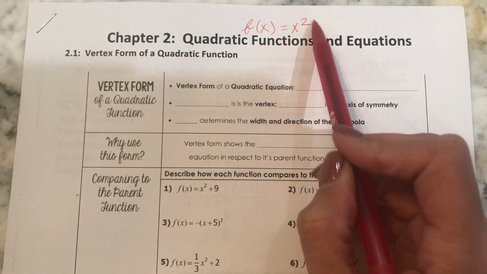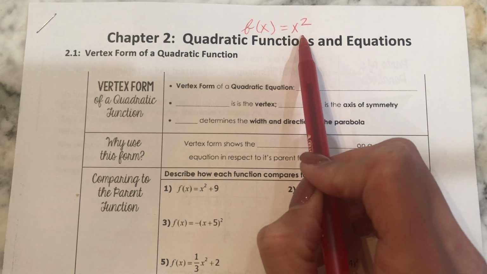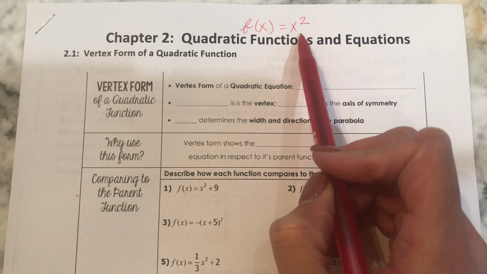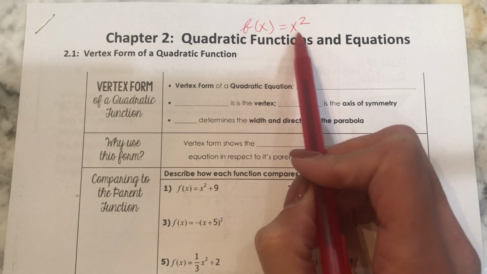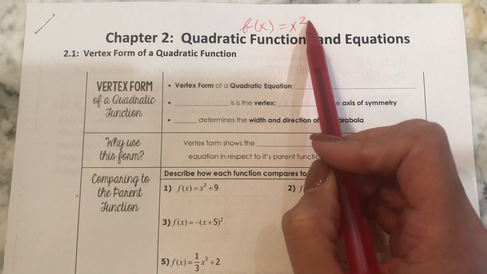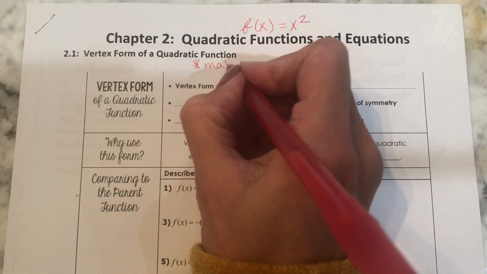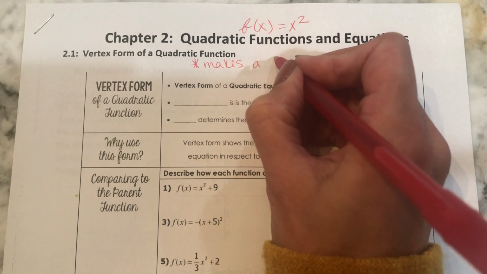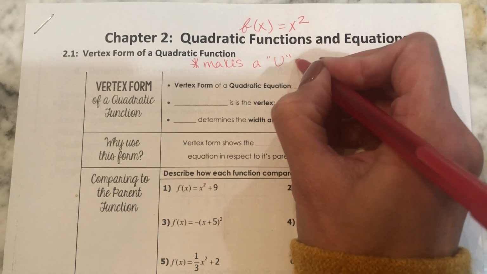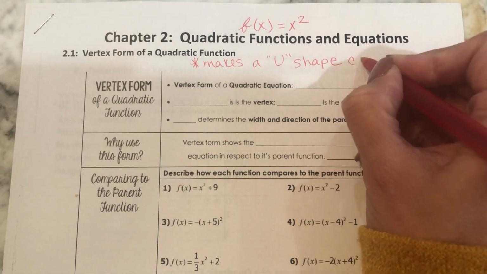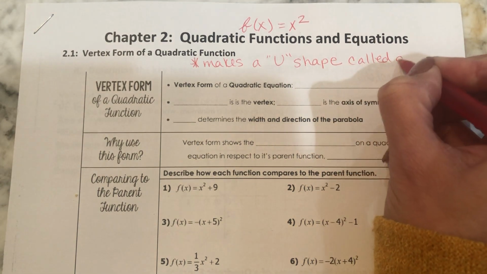So this x squared in the equation makes it a quadratic function. Now if you were to graph this, f of x equals x squared, you would see that the graph makes a U shape, and that's called a parabola. So it makes a U shape called a parabola.